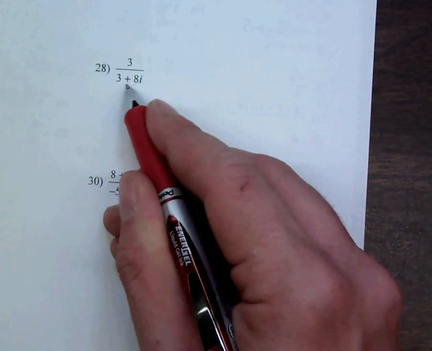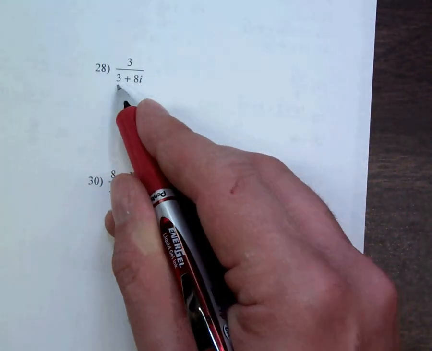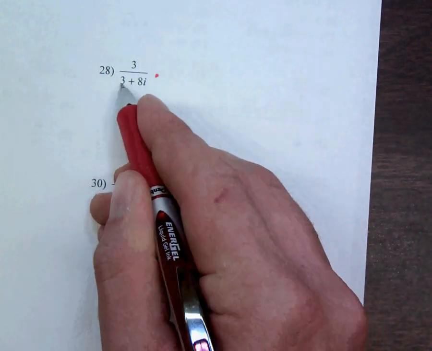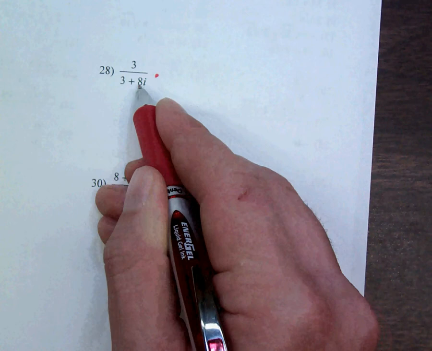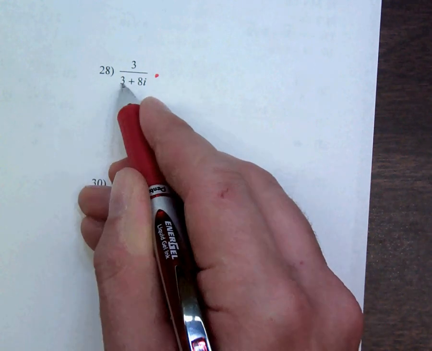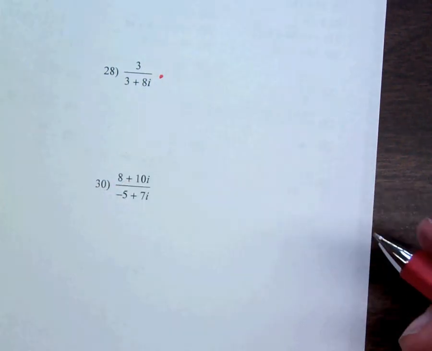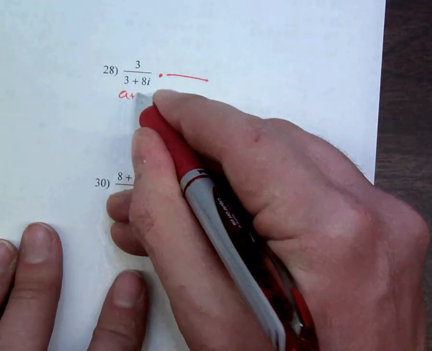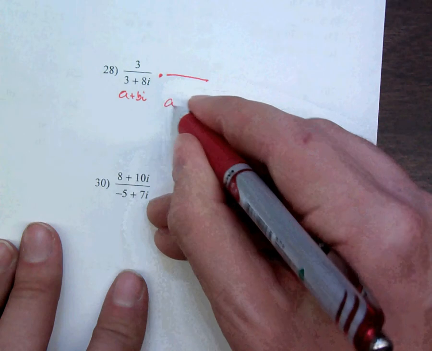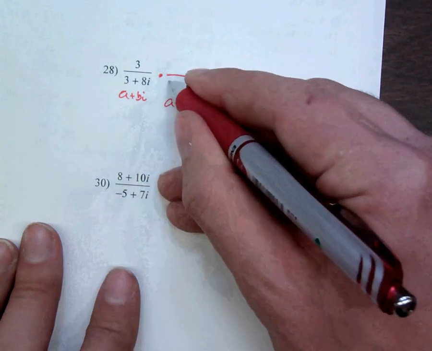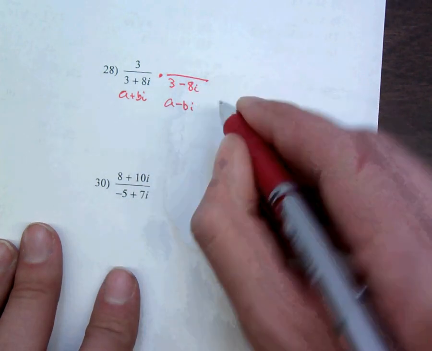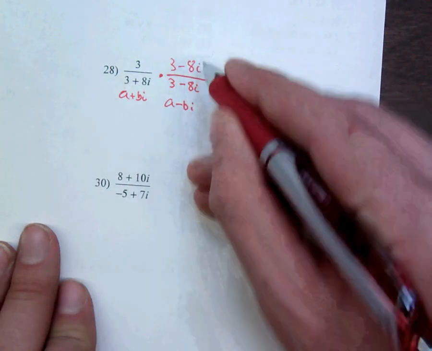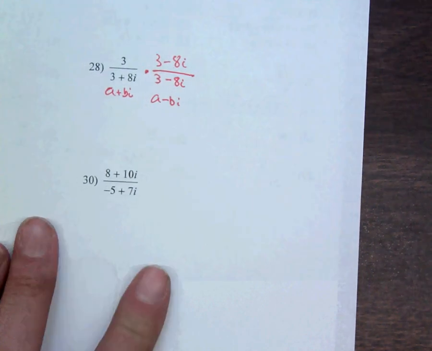Similar to our radicals, we can't leave i's in the denominator even when there's a binomial. We can't just multiply by i because there's a binomial, and if we multiplied by i, this would turn real, but this one would be 3 times i, which would be imaginary. So we're going to use our conjugate trick again. So if we have a plus bi, we multiply by a minus bi. So we're going to multiply by 3 minus 8i. This is called multiplying by the conjugate. And so we need to multiply by the same thing on top. That way we're just multiplying by 1.